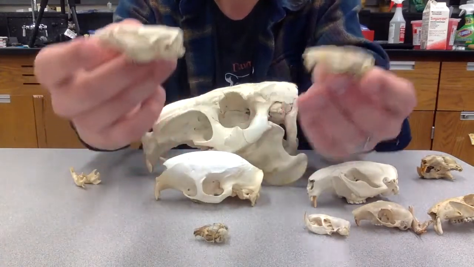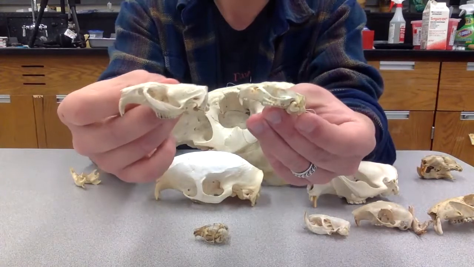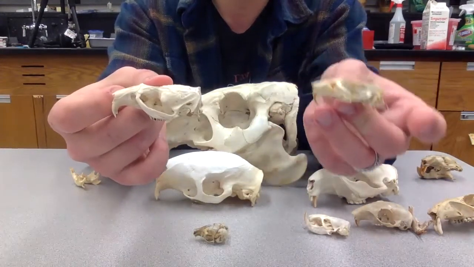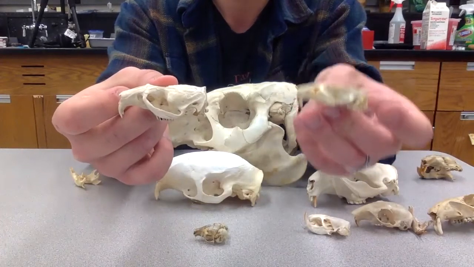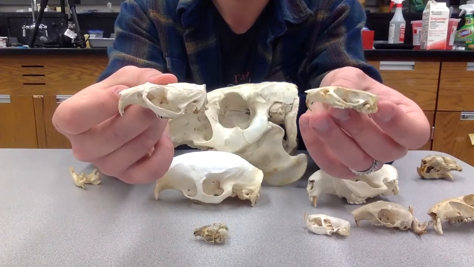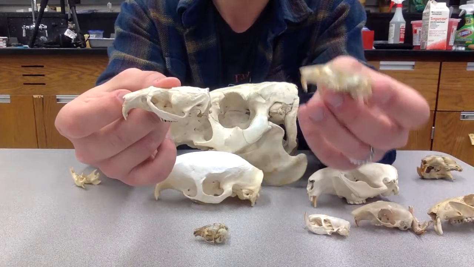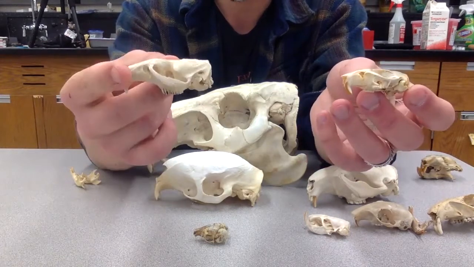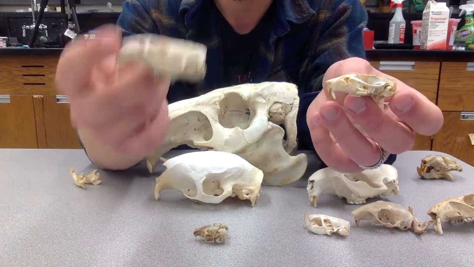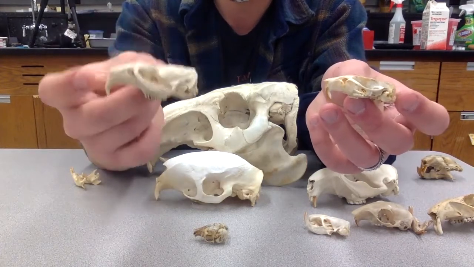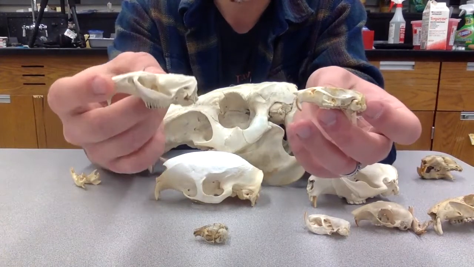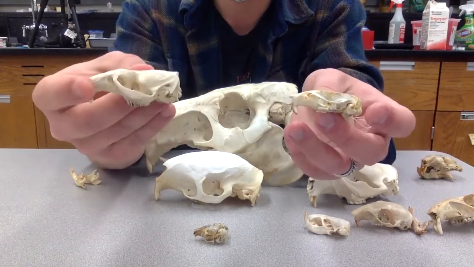This is going to be your mice and your rats and your voles and stuff. So here I've got a Norway rat, which is a murine myomorph. That's all the Old World mice and rats, also including a lot of the Australian native rodents too. And then we've got an arvicoline myomorph, and that's going to include your voles, your lemmings, and your muskrats. So this is a muskrat skull here.